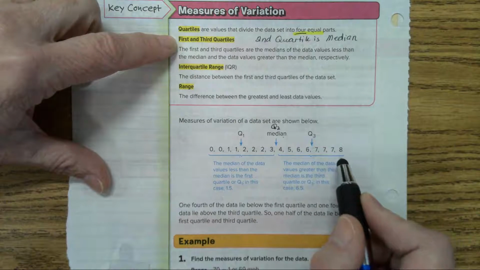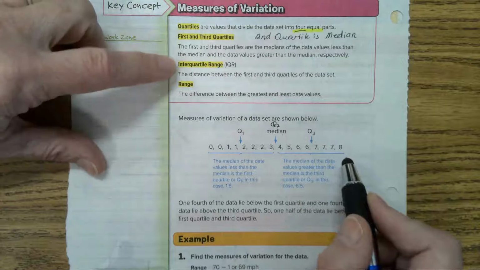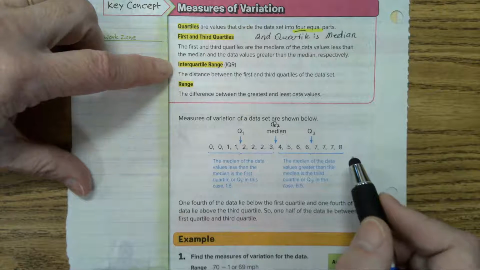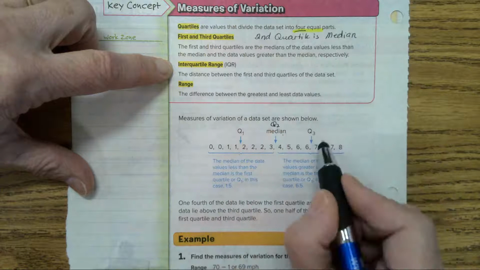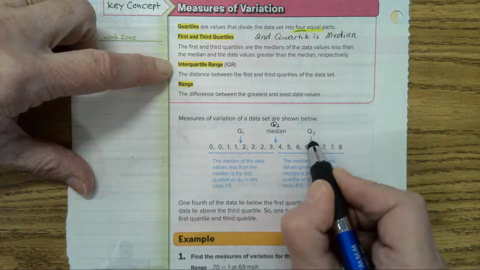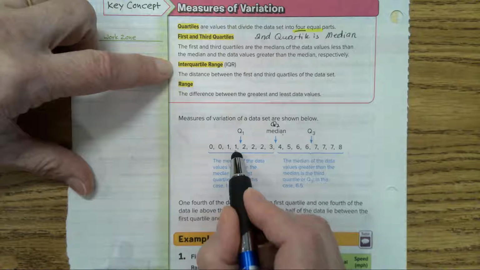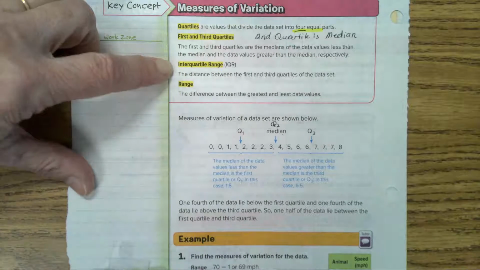That's what the words we're saying here. Now, your interquartile range, or your IQR, is the distance between the first and third quartiles. You subtract them, and that gives you your interquartile range.